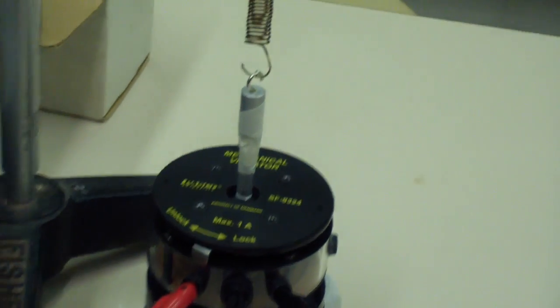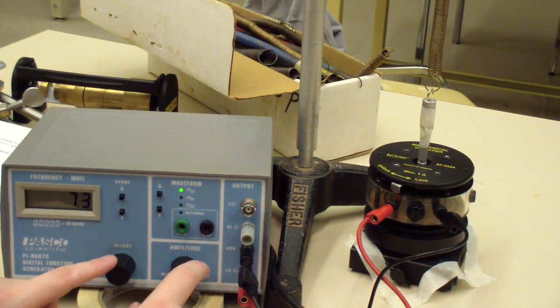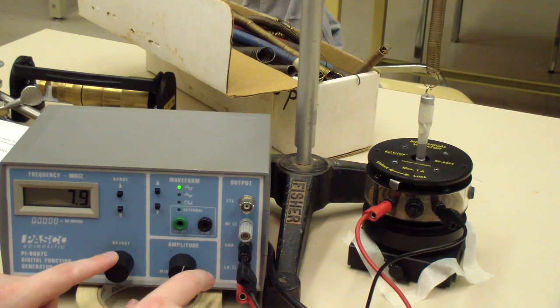Use a reasonably long spring to start to ensure that you can see as many nodes as possible. It is advisable to tape the end of the spring to the bar, the hook to the driver, and the driver to the table. Turn on the function generator. Starting from a low frequency, turn up the amplitude until you can see oscillations.